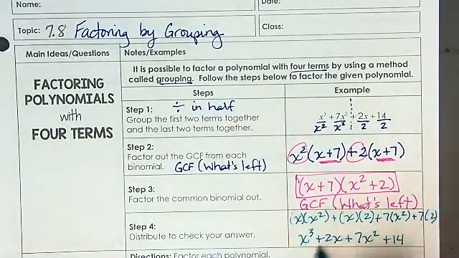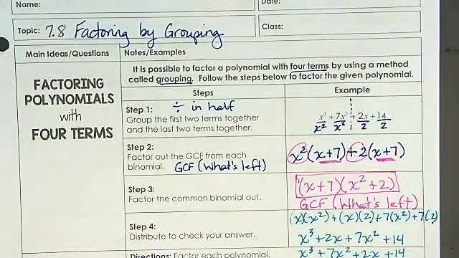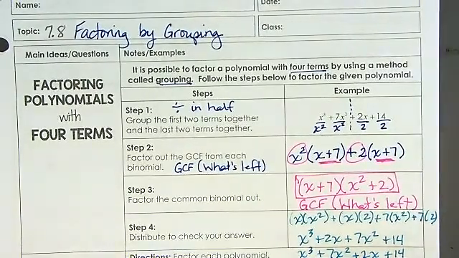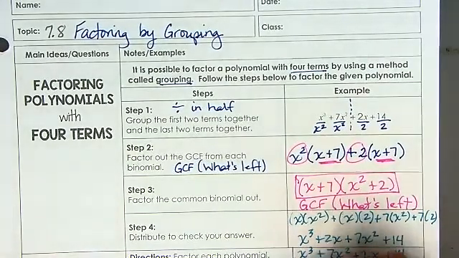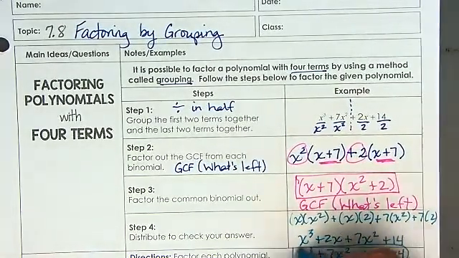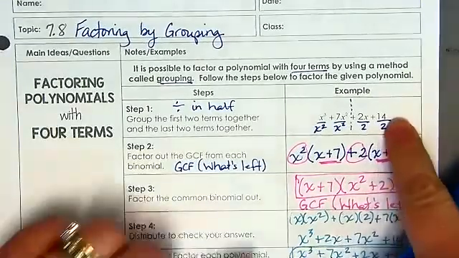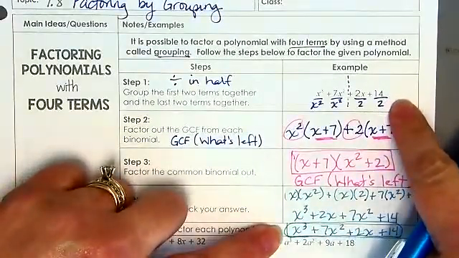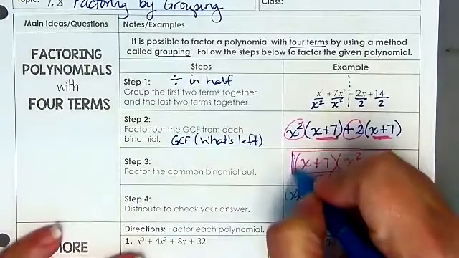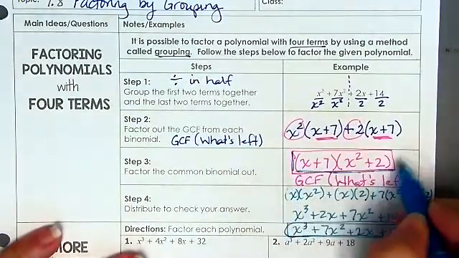Now, this is not in correct order, but I can rewrite it. So it's going to be x to the third plus 7x squared plus 2x plus 14. And this is in correct standard form. And what you should notice is these are the exact same. So I've worked this correctly. This is my correct answer.